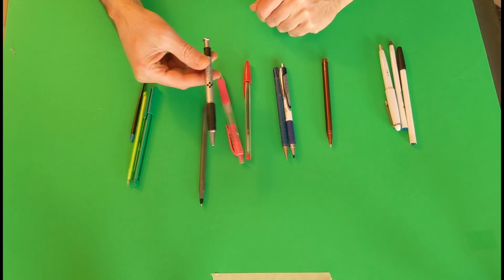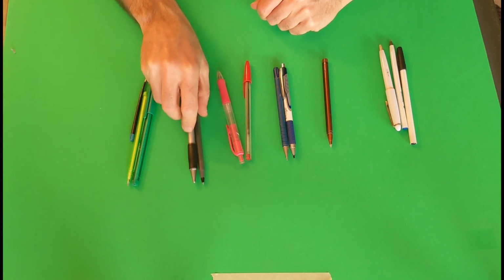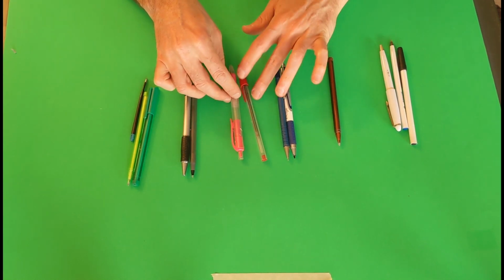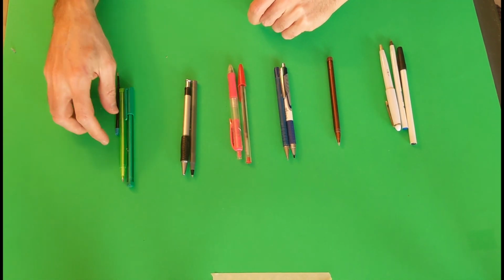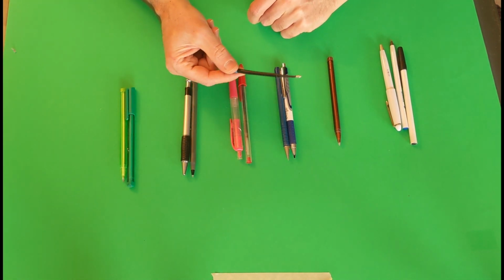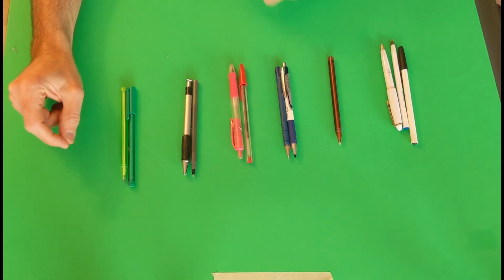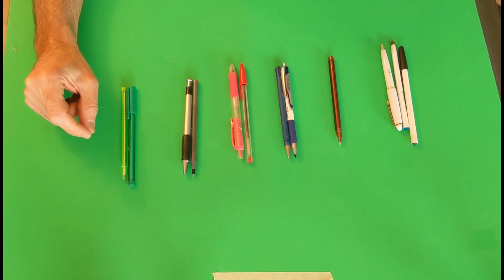This is like silver and black, does that go with the gray one here? Does this red and pink one go together? And then this one, do I even include this as a pen, or do I say, no, that's only part of a pen? I'm going to say it's part of a pen, I'm going to take it away. So there we go.